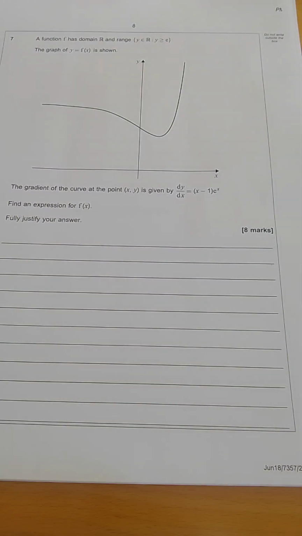Function f has a domain of all the real numbers and a range where y is a real number and y is greater than or equal to e. The graph of y equals f of x is shown. The gradient of the curve at the point (x, y) is given by dy/dx equals (x minus 1) times e to the x. Find an expression for f of x and fully justify your answer.